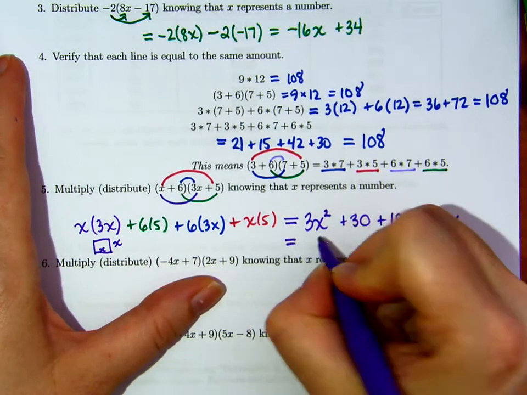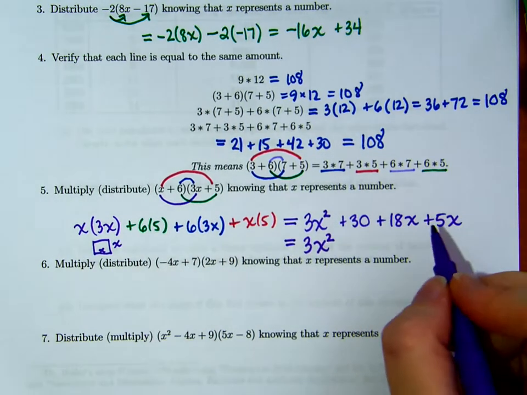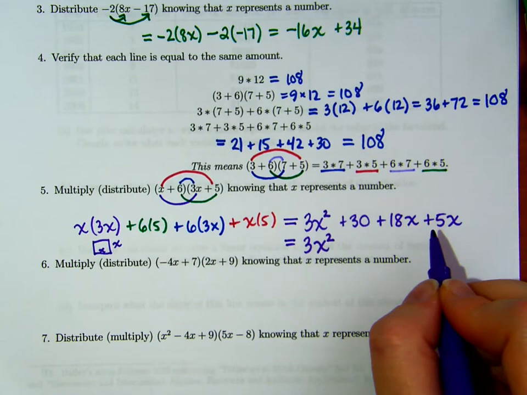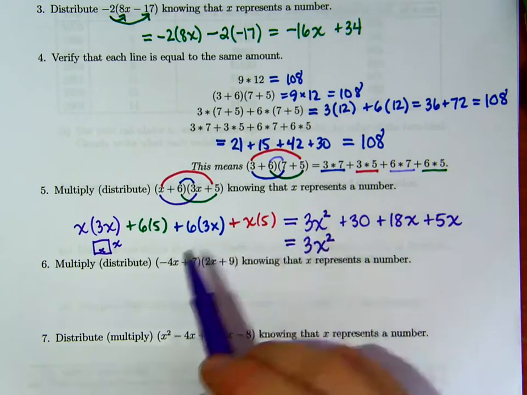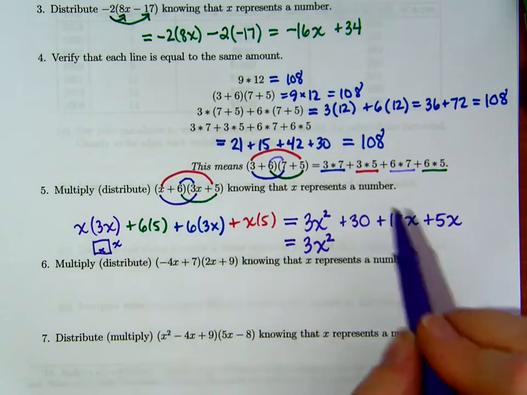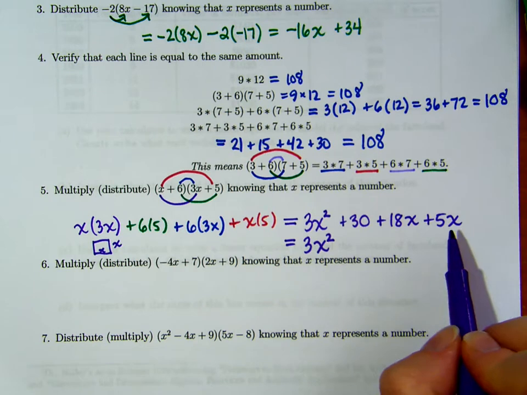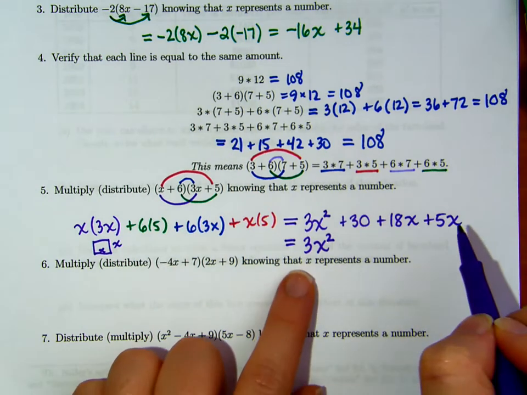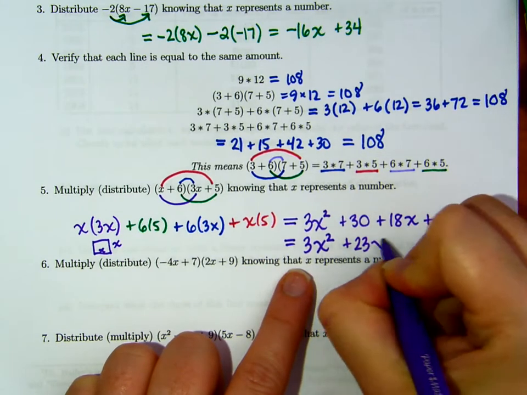And just to write this in descending order in general form, 18 x's plus 5 x's, these are like terms, so they're not squares and they're not non-x's, they're linear. 23 of them total. 18 x's plus 5 x's makes 23 x's.